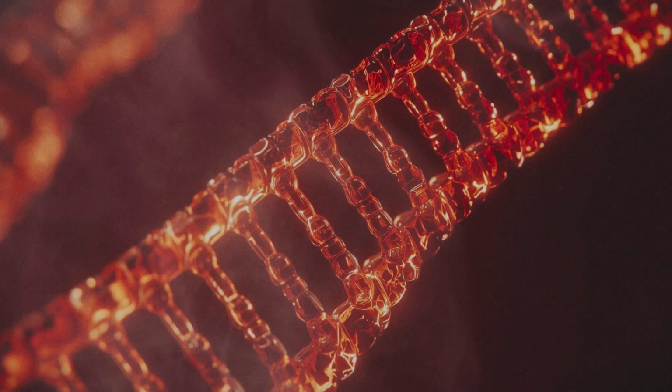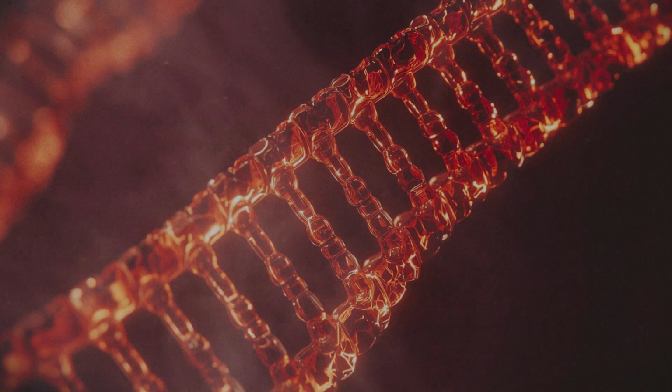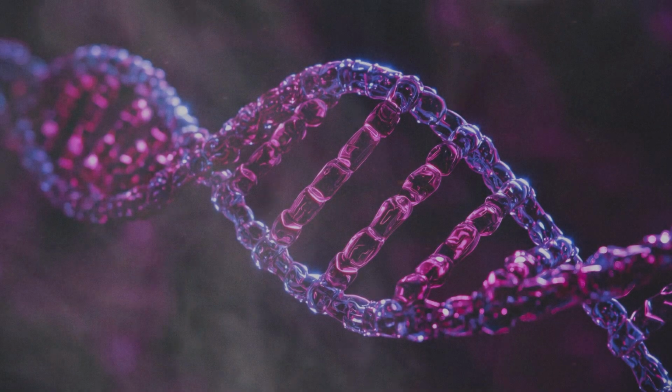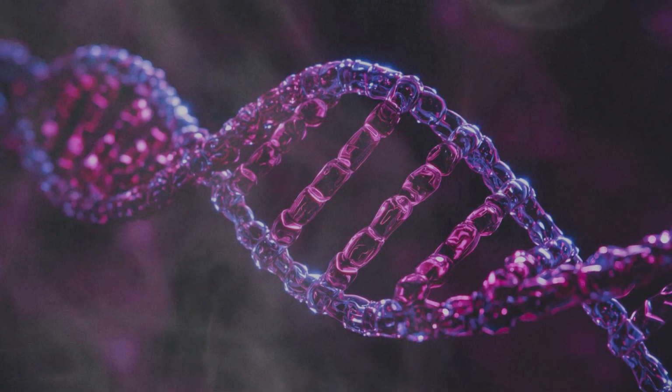The first level of packaging begins with histone proteins. Histones are small, positively charged proteins that bind to the negatively charged DNA backbone. Because DNA carries a negative charge due to its phosphate groups, it is naturally attracted to these positively charged proteins. This electrostatic attraction allows DNA to wrap around histones securely.